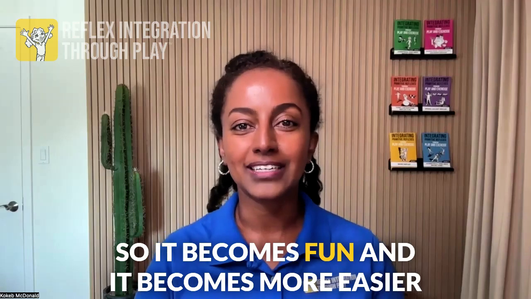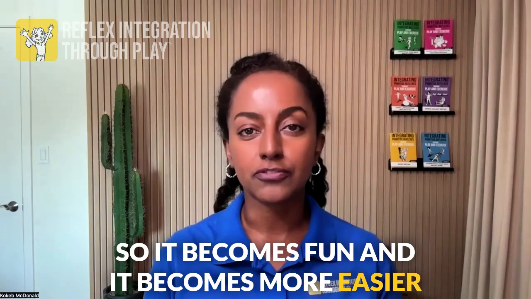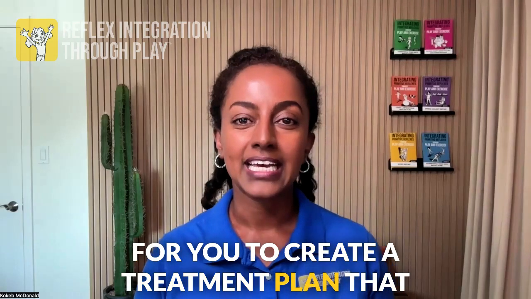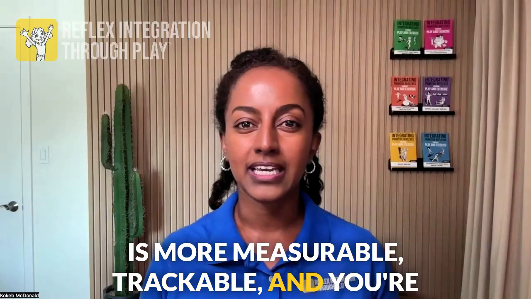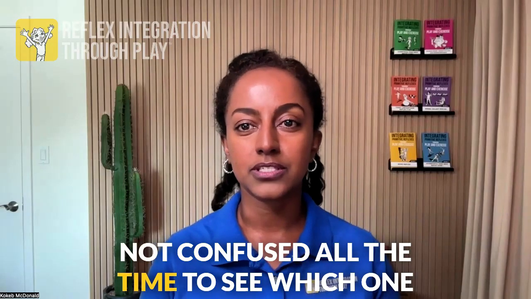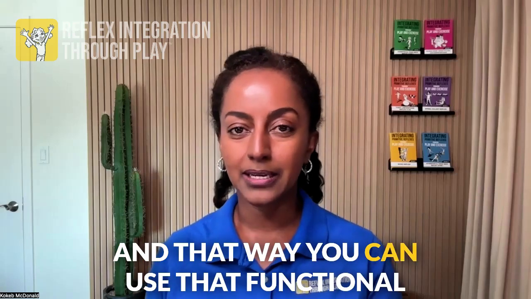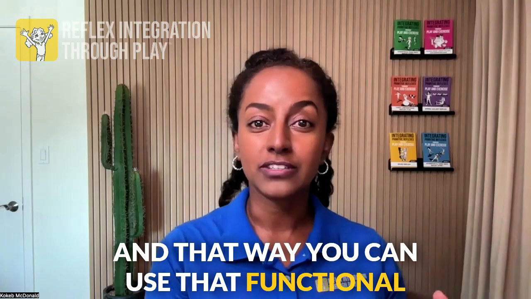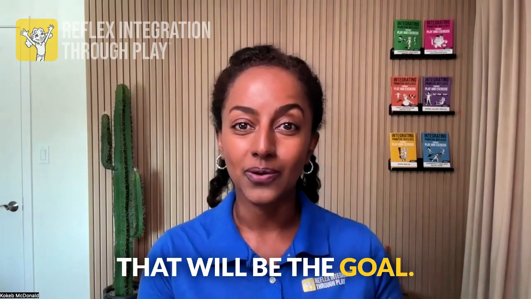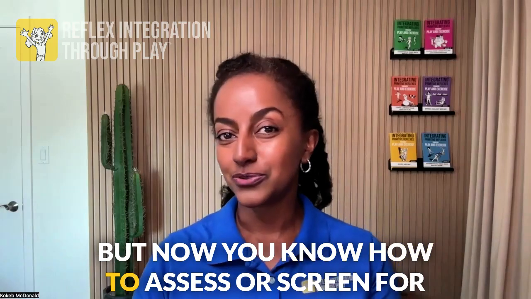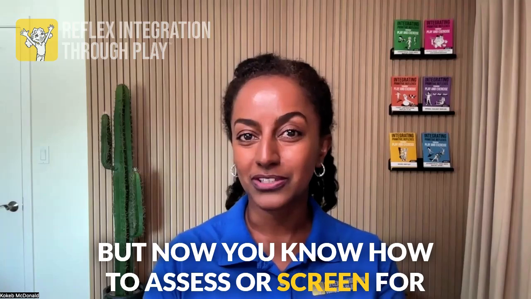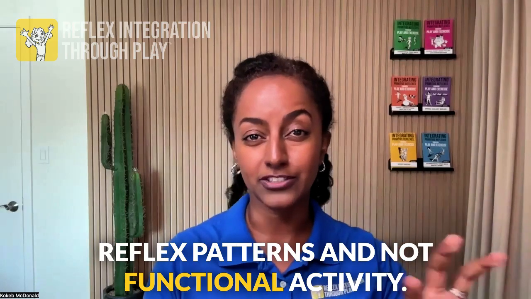So it becomes fun and it becomes easier for you to create a treatment plan that is more measurable, trackable, and you're not confused all the time about which one you're going to work on. And that way you can use that functional activity they're doing. That will be the goal. But now you know how to assess or screen for reflex patterns and not just functional activity.